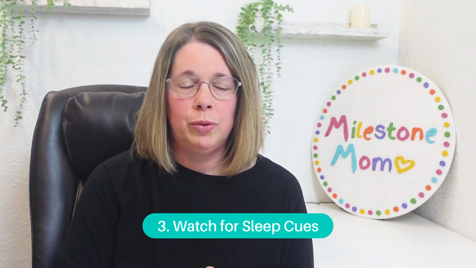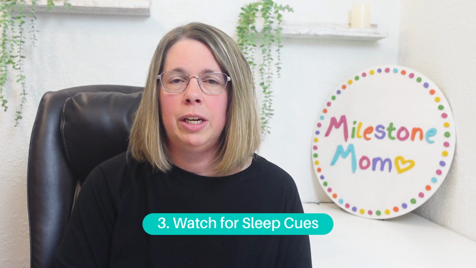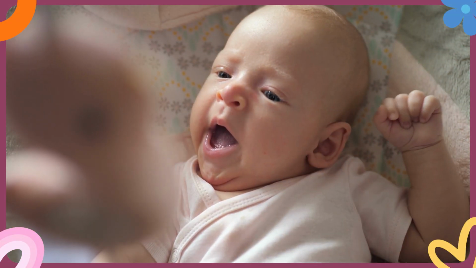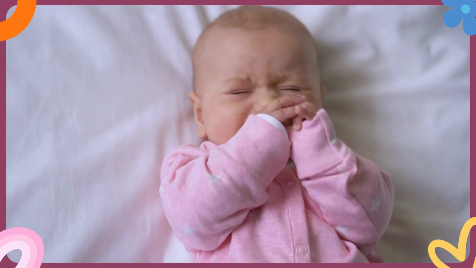Number 3, again, I want you to watch for sleep cues. I talked about this in one of the other videos. Every baby has unique sleep cues that indicate when they're ready for bed. Some common sleep cues could be yawning, rubbing their eyes, becoming fussy, or staring off into space. Paying attention to these cues will help you put your baby down for sleep when they're tired, but not yet overly tired, which can make it harder for them to settle down.